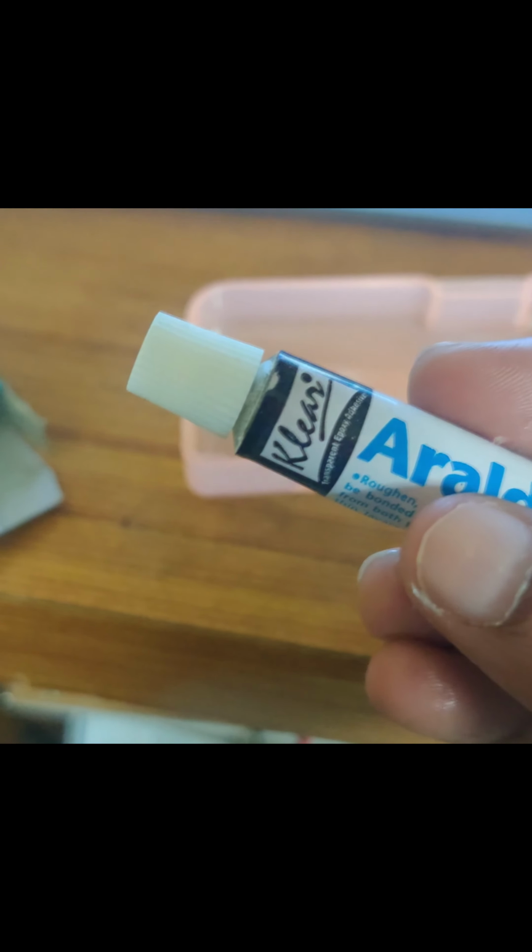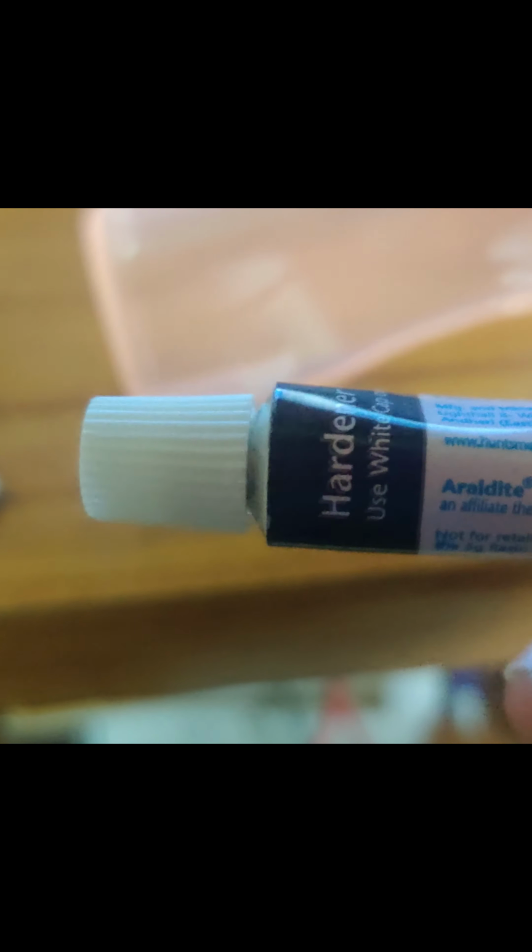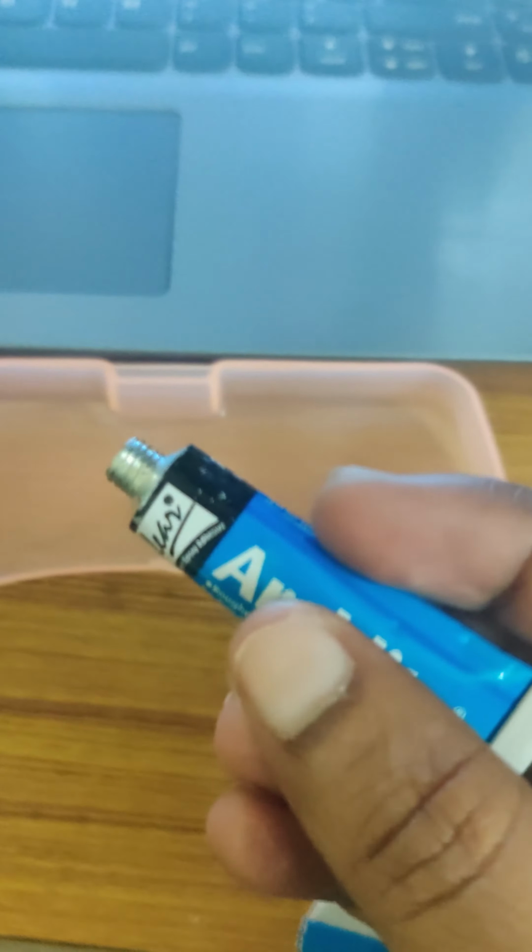As you can see, this is the hardener, it's written on the back, and this is the resin. As I said, it's the epoxy resin. Now take equal amounts of resin and the hardener and mix it until it forms a uniform color.